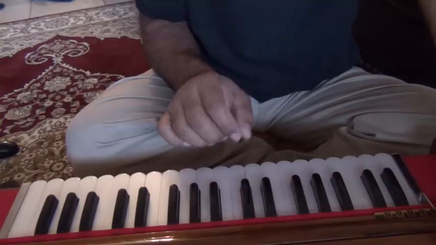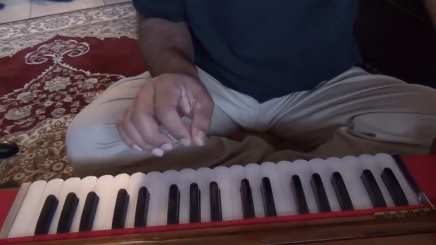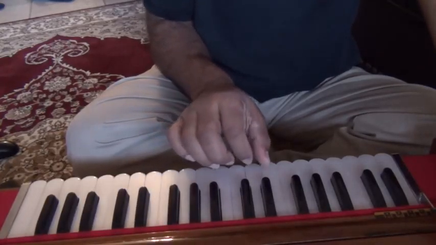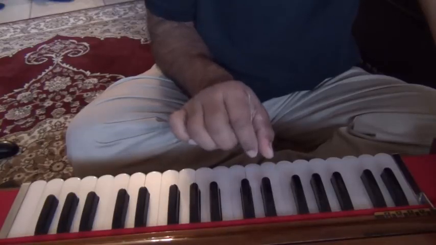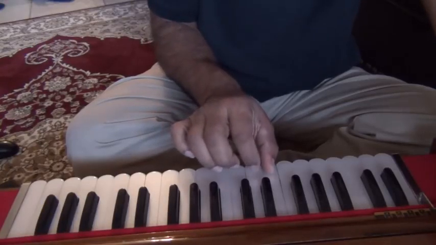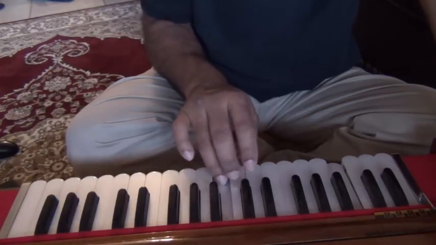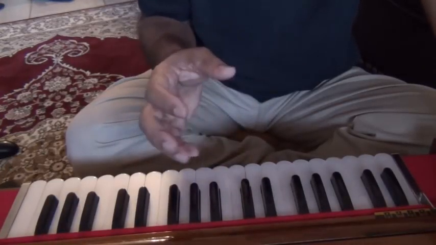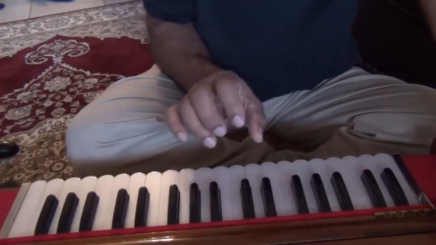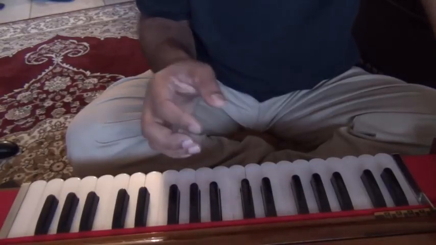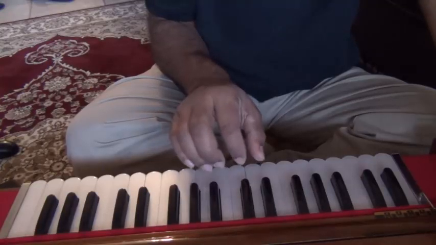Also, I know it's probably difficult in the beginning, but do not press more than one note at a time. So we do not want that. There is some use of that later on in advanced playing, but we are not at that stage here.